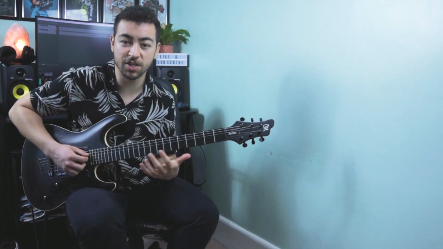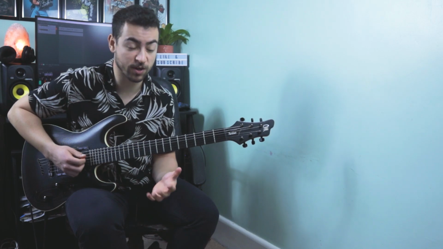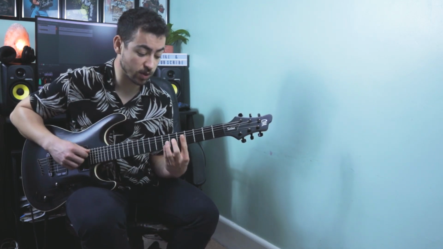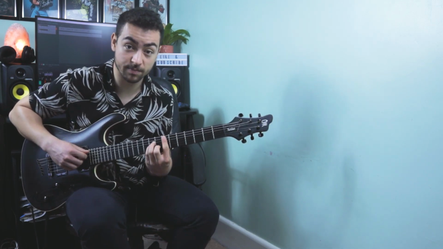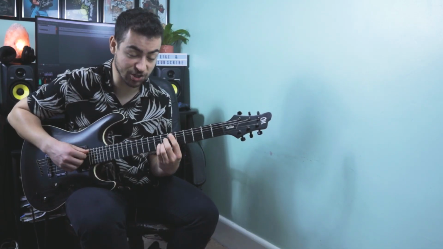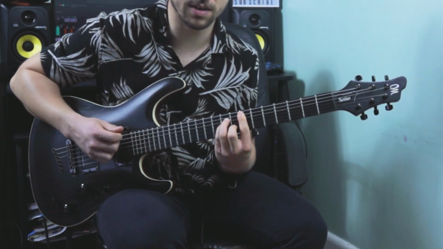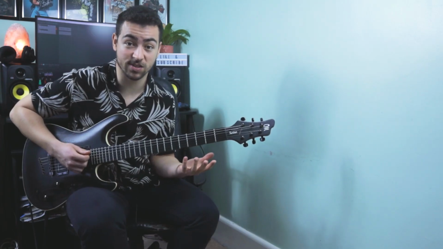So with diminished chords, what you can do is you can play them a fret below whatever the next chord in your chord progression is. So say our next chord in our chord progression was E minor, a fret below E is D sharp, and you could play a D sharp diminished before the E minor. Really, really great, and it's just so simple.